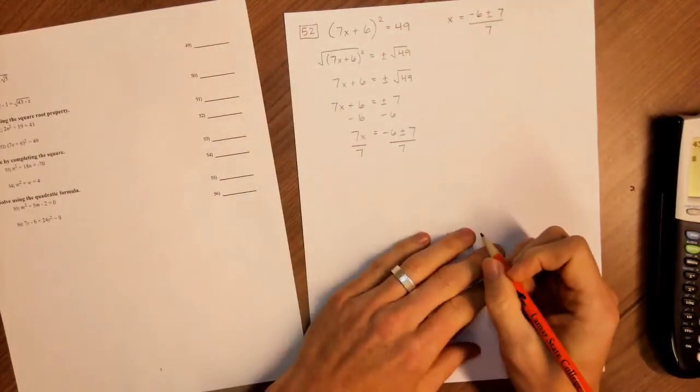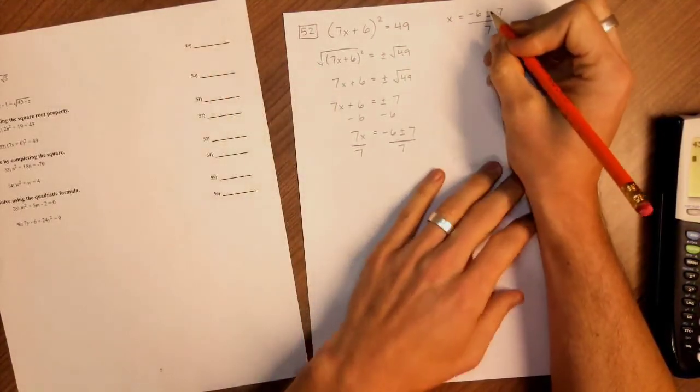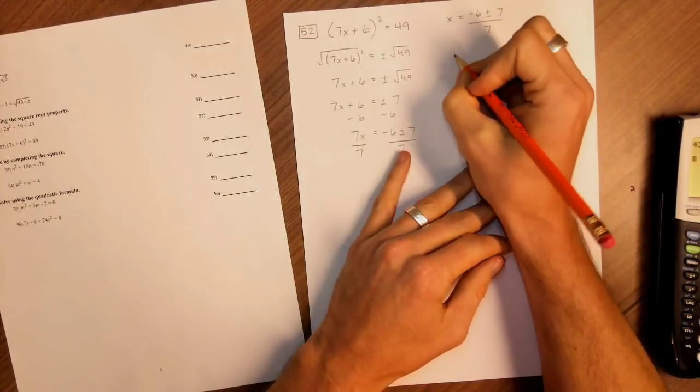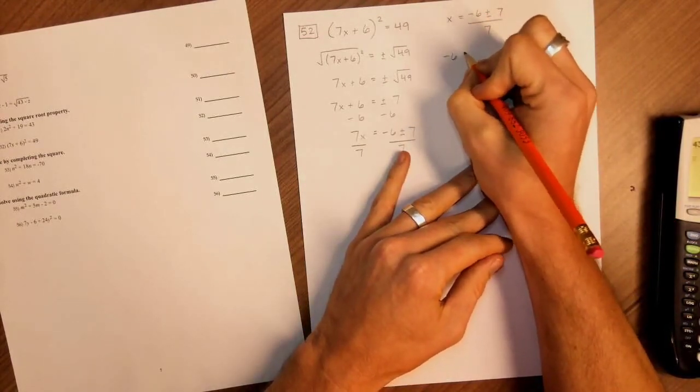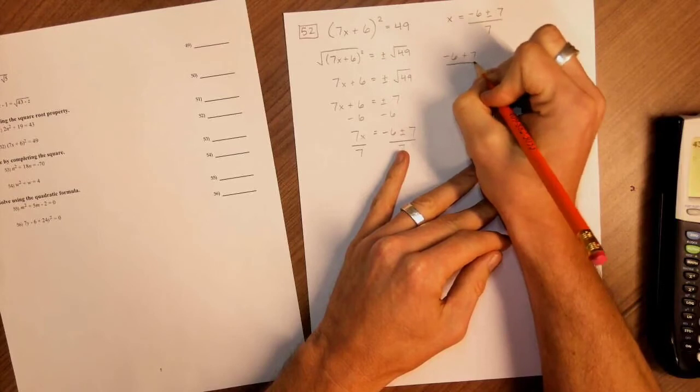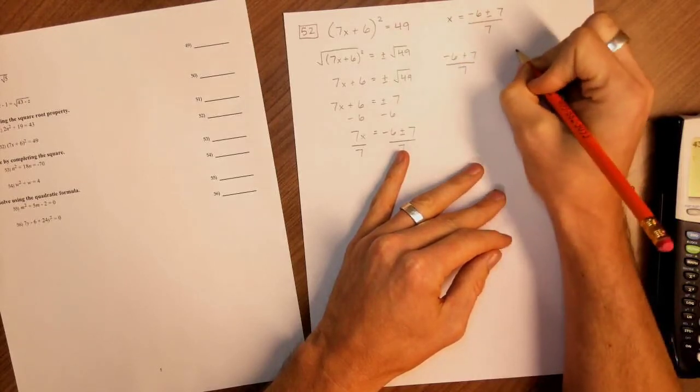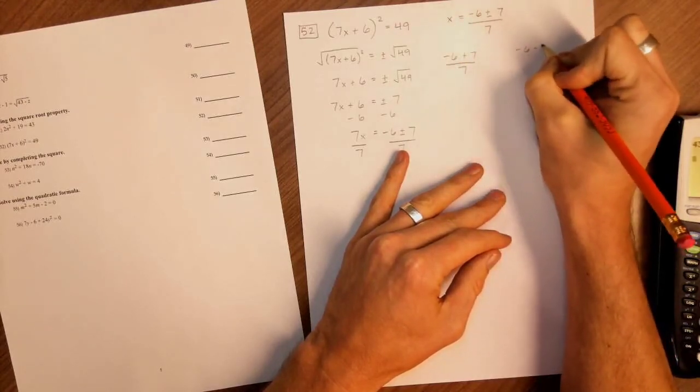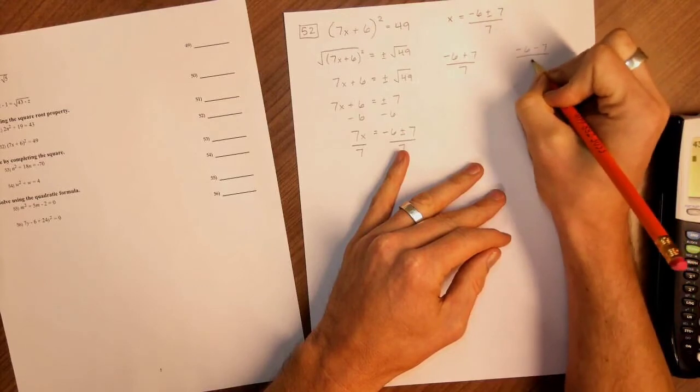This also means we've got two different things going on. So we've got negative 6 plus 7 divided by 7, and we also have negative 6 minus 7 divided by 7.